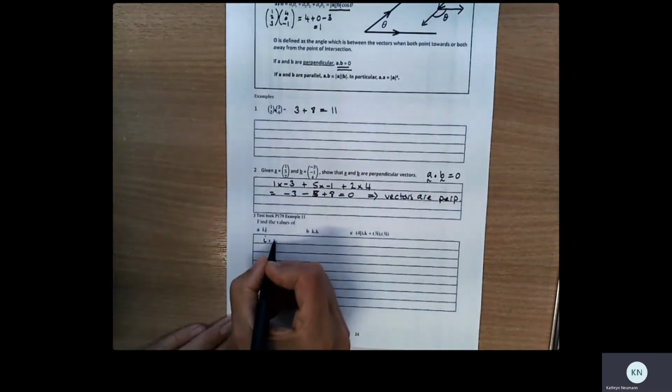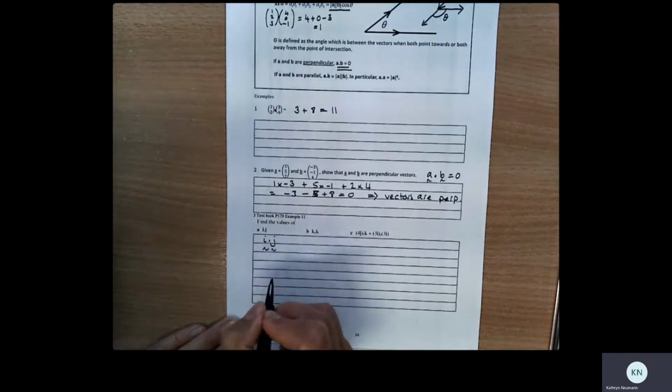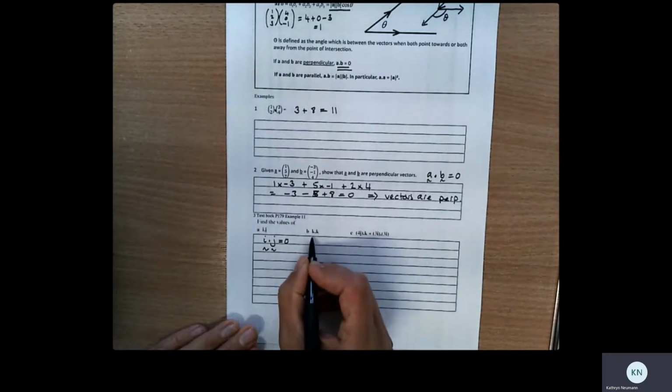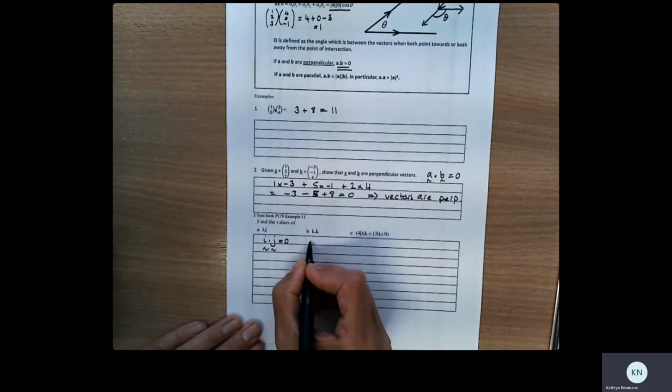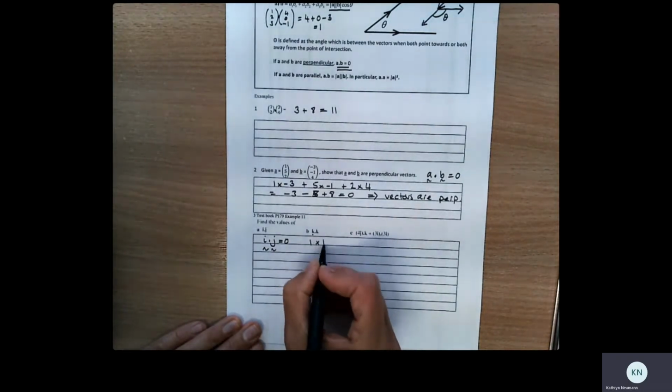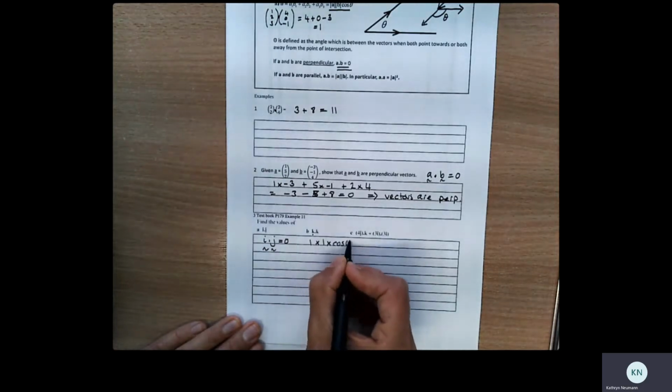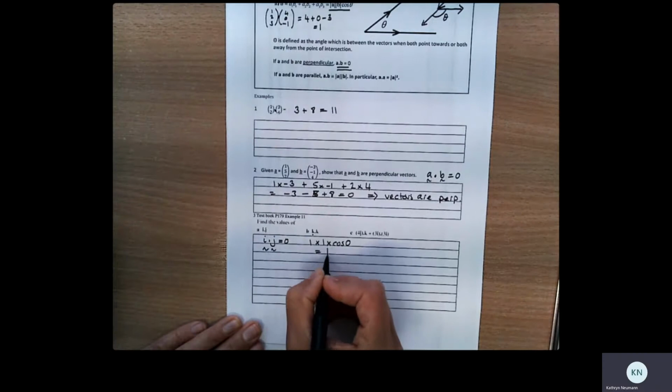Okay, let's look at what happens with the i and j vectors. If we look here at i dot j, these two vectors i and j are perpendicular, so if we find the dot product of them, that will be equal to 0. If we look at k dot k, that's going to be the modulus of k, which is 1, times the modulus of k, which is 1, multiplied by cos of 0, which is also 1, so this is just equal to 1.